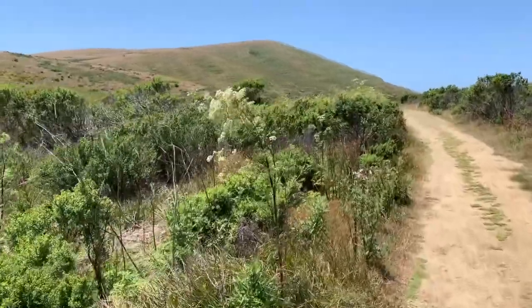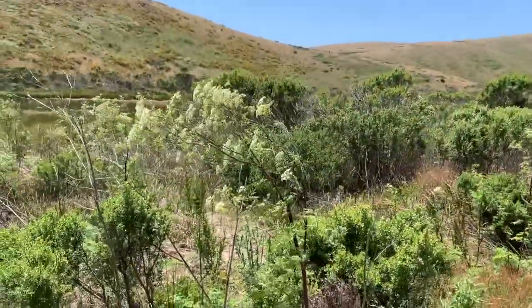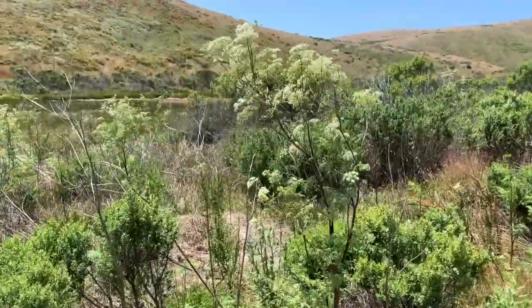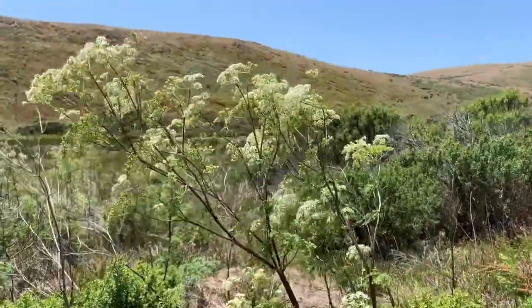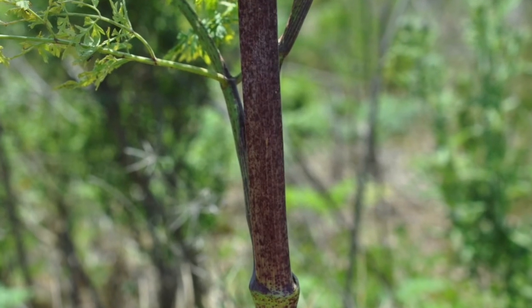Here is another plant that can be seen here often, and that's poison hemlock. This is a dangerous plant and can be identified by the purple spots on its stem. Fun fact, it's related to carrots.